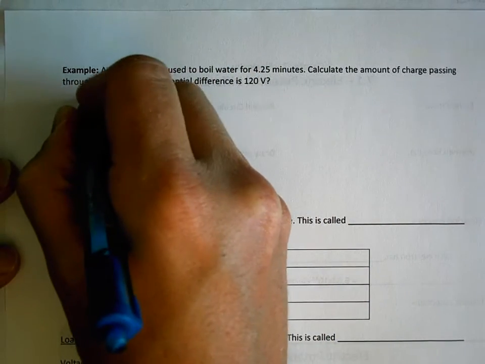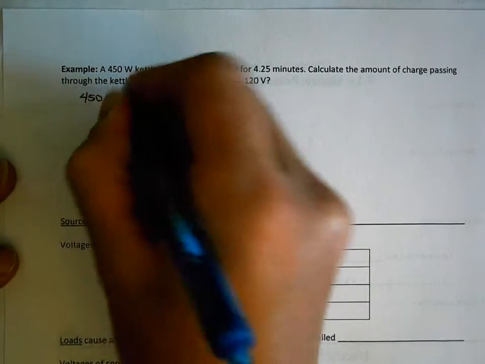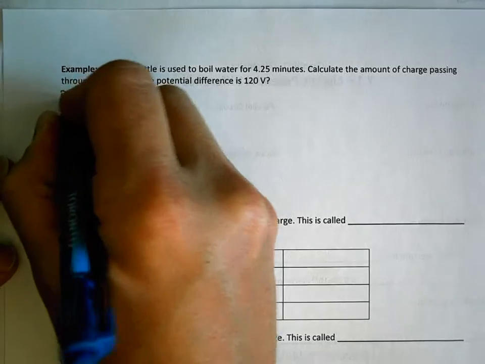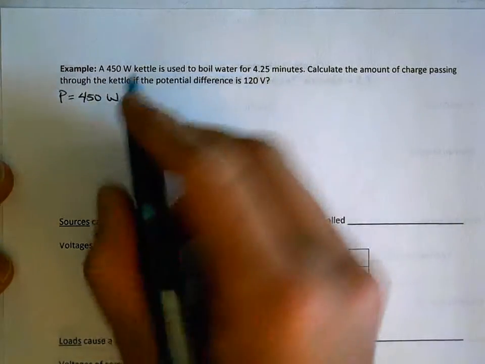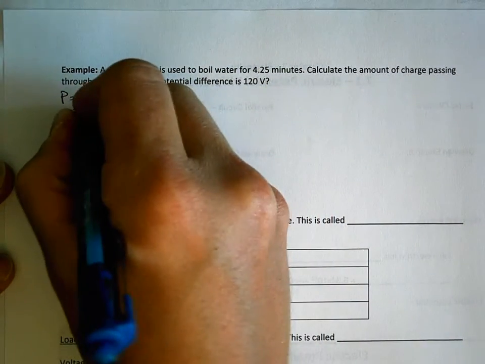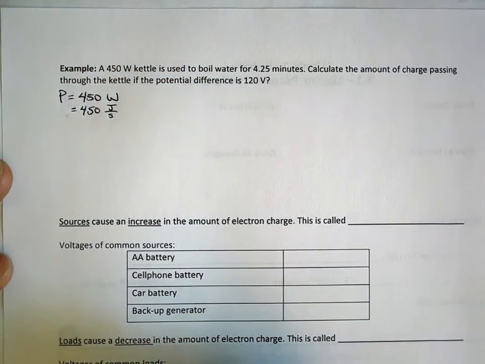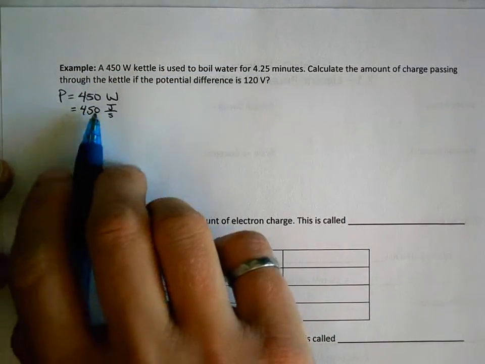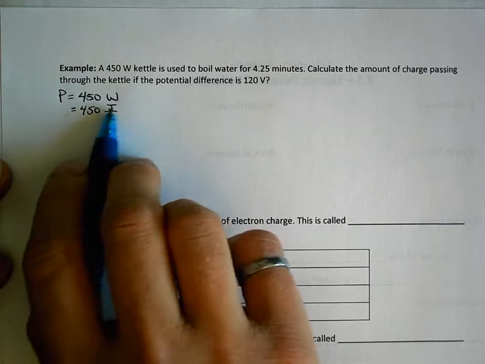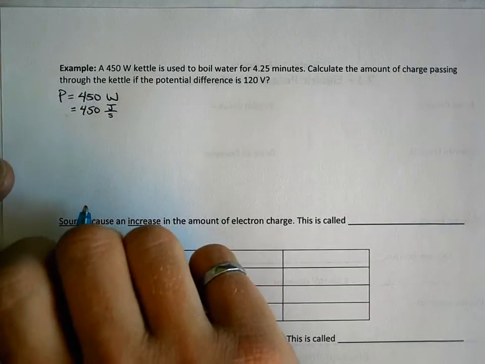450 watts. Well, if you remember, that's from our last chapter, or last section. That's power. And remember, watts can also be written as the number of joules per second. Remember, we looked at the difference between a Lamborghini and a little car. It's not about the amount of joules, it's how many joules per second. So that's how I remember power.